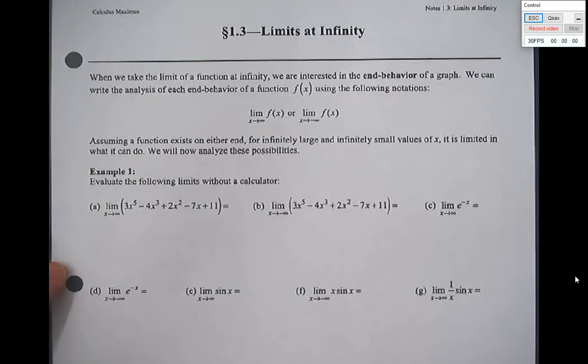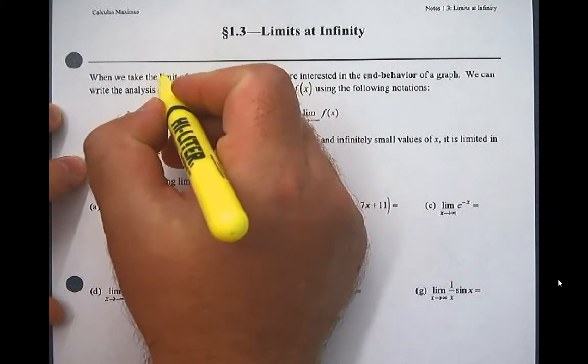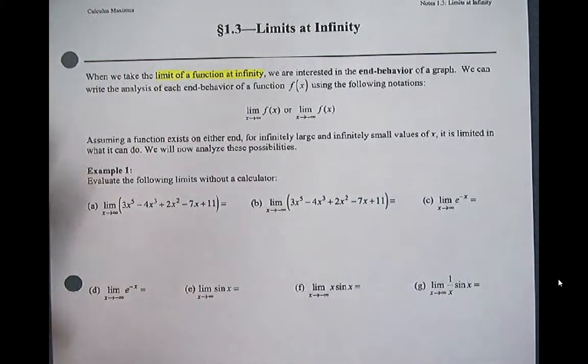Hey folks, today we're talking about limits at infinity. Last time, a couple of lessons ago, we talked about what a limit is. And today we're specifically looking at limits as we head off to infinity. So today we're taking the limit of a function at infinity.